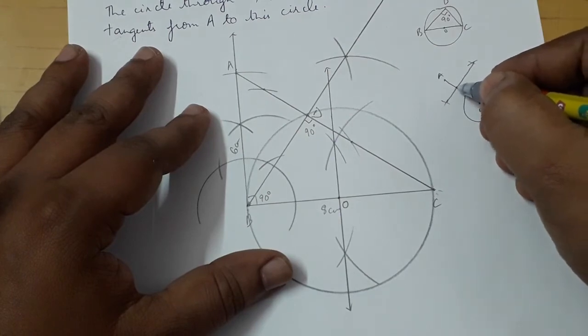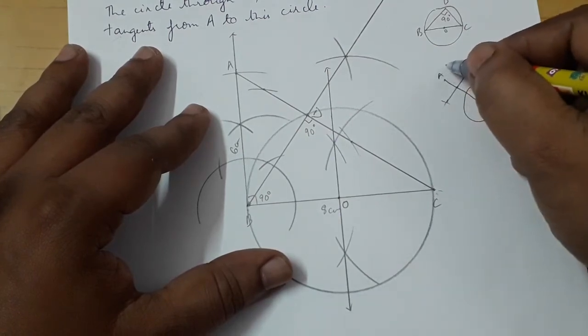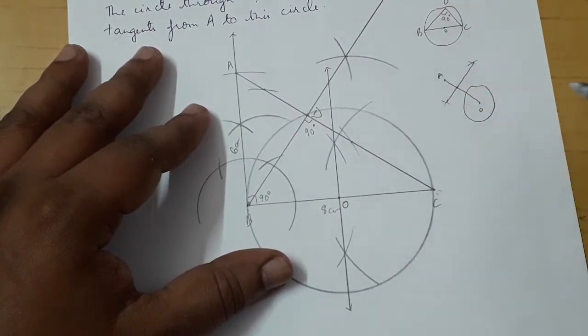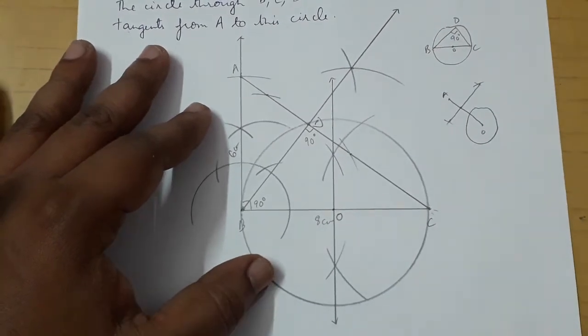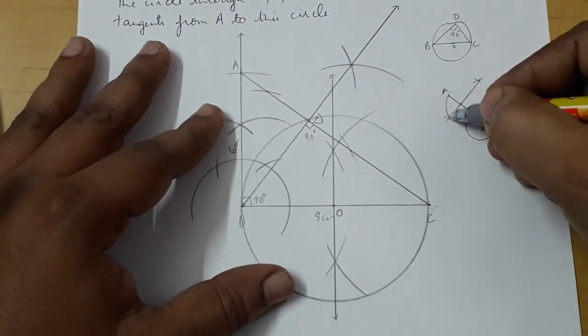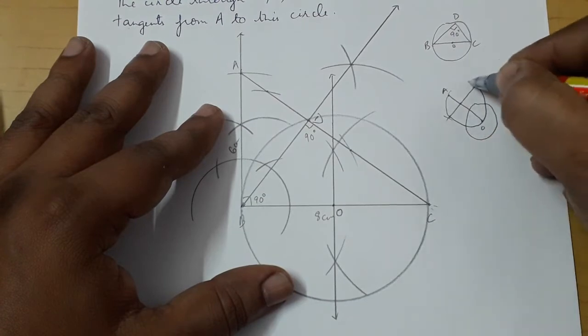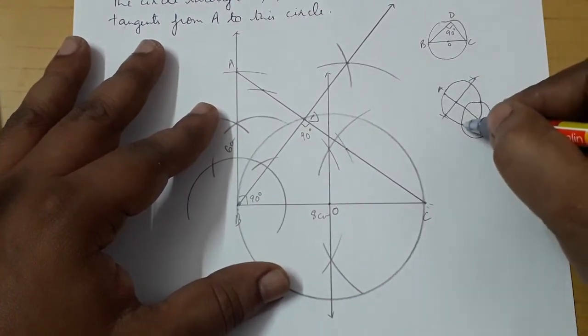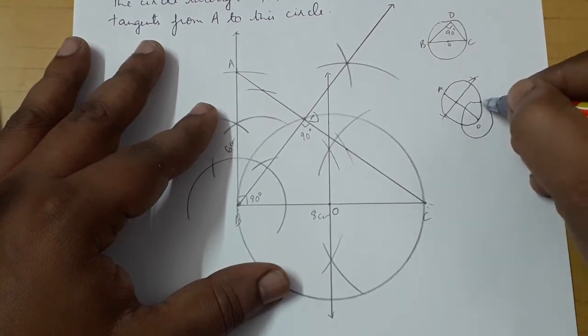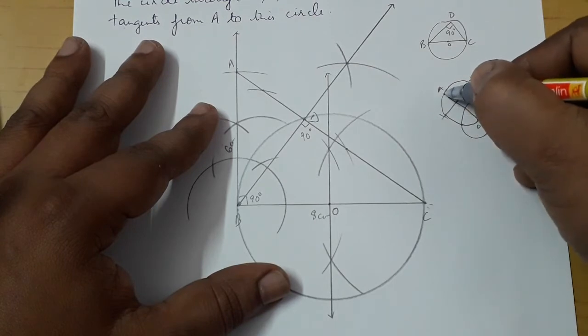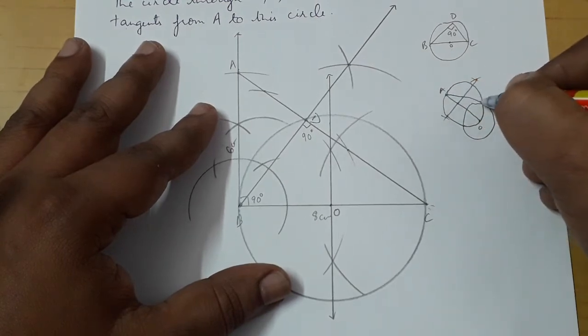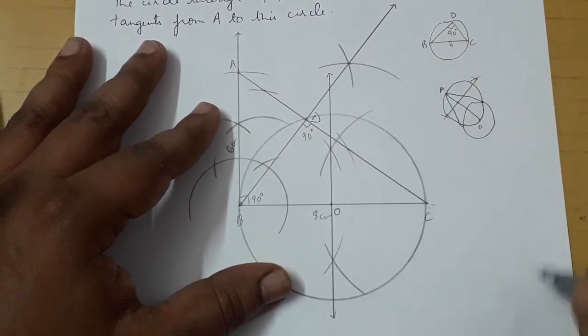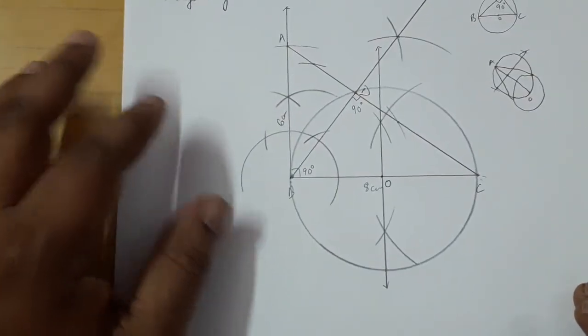So using that point we'll get a circle after that, something like this. Okay, and then the point where the new circle intersects the original circle, from that point to this A, we'll draw the tangents, something like this. Okay, so let's do that.